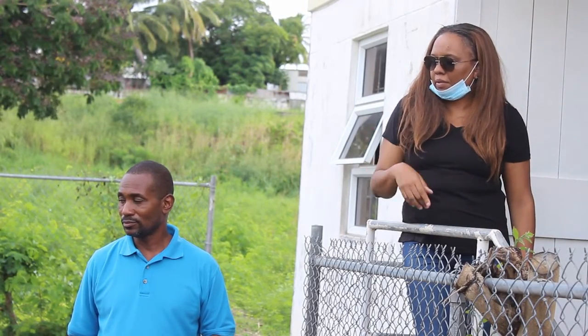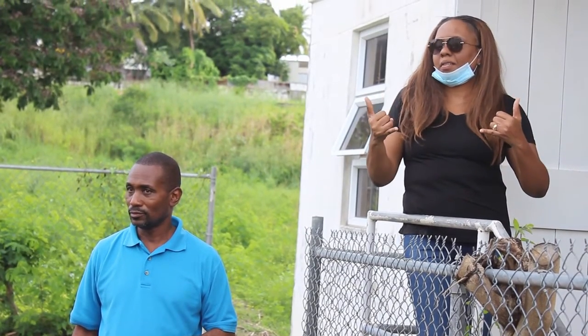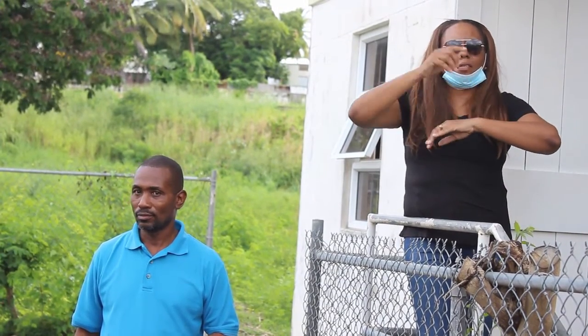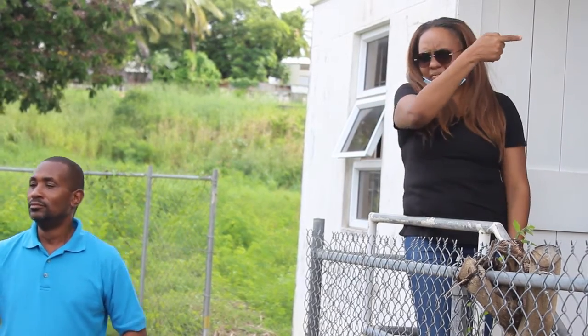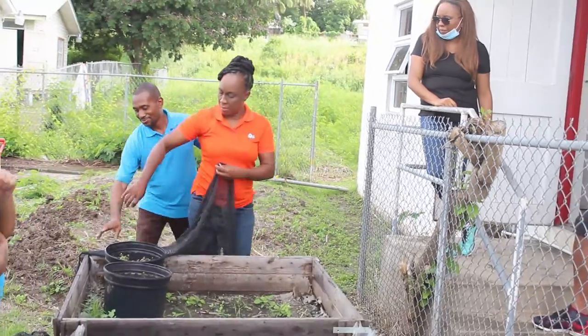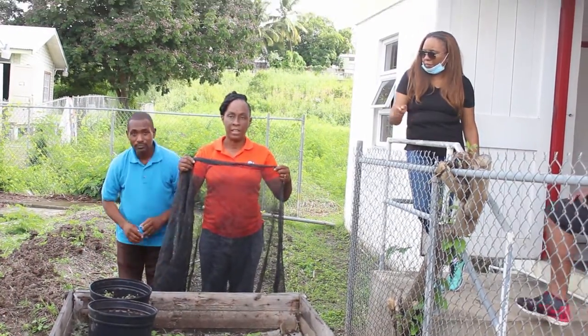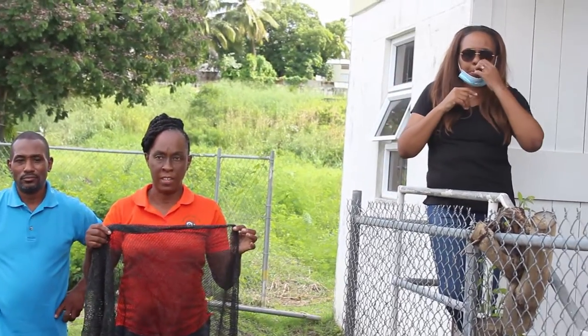We also will introduce shade cover. Here we have some net, and this net keeps out some of the sun's rays.